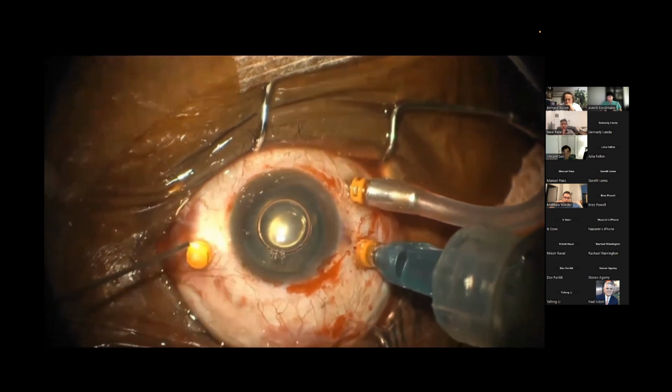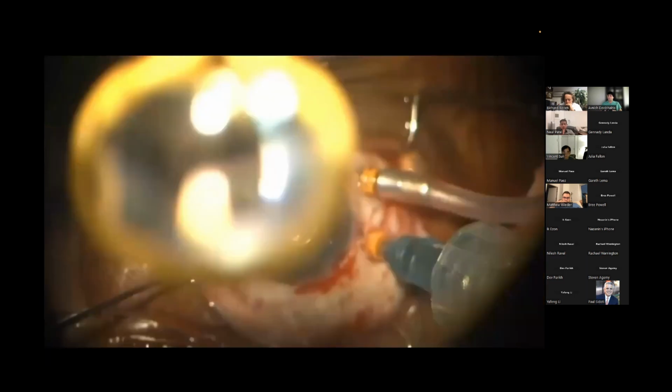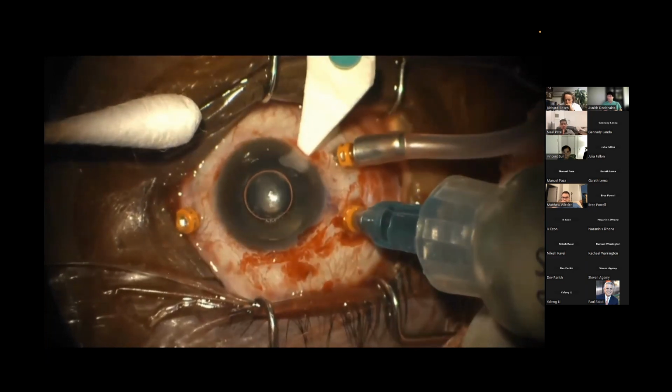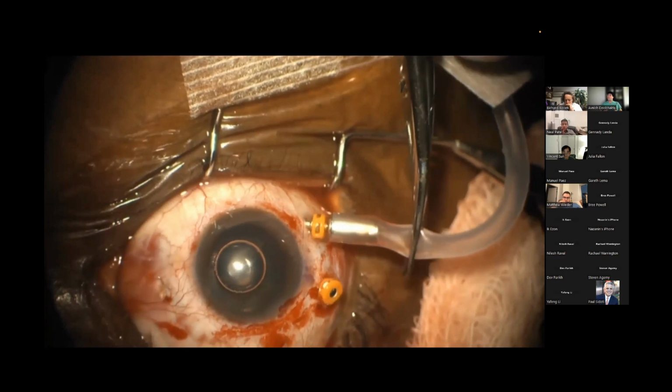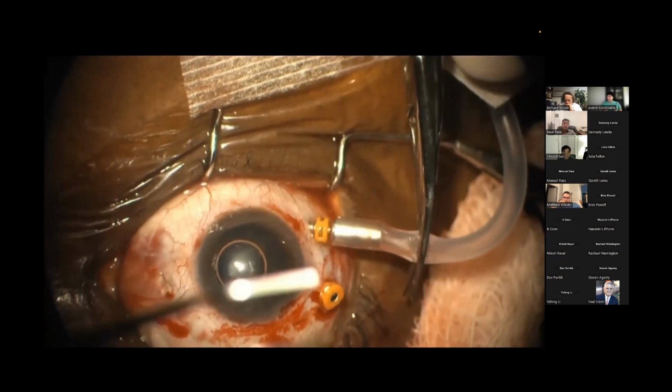And now we place our oil, and we see that the breaks are well lasered, and we top the eye off with oil. What kind of oil did you use, Neal? 5,000 centistoke silicone oil.